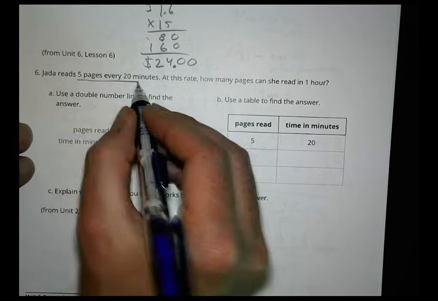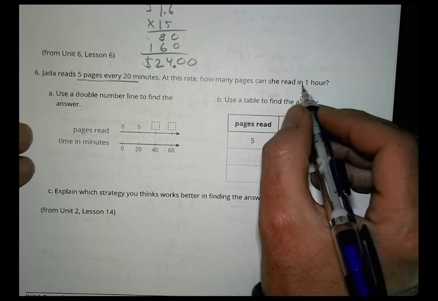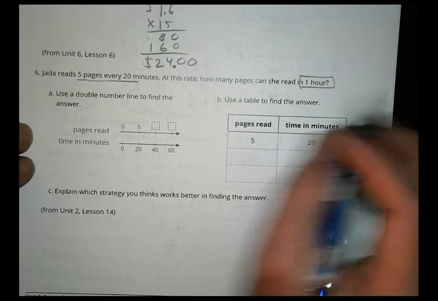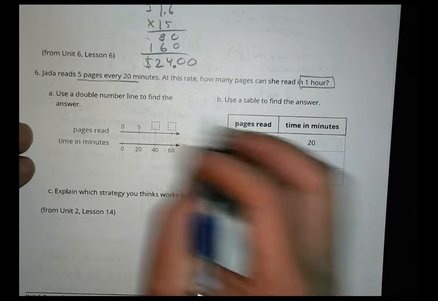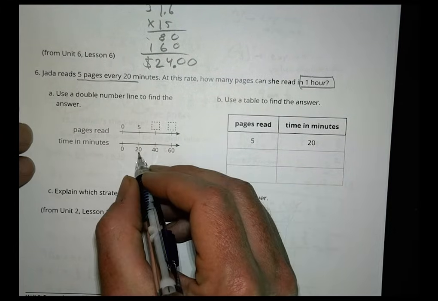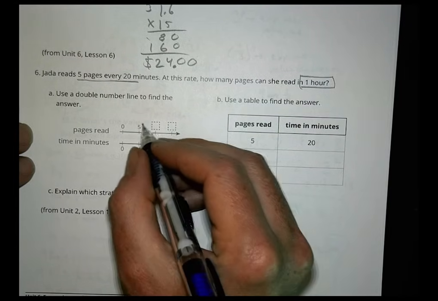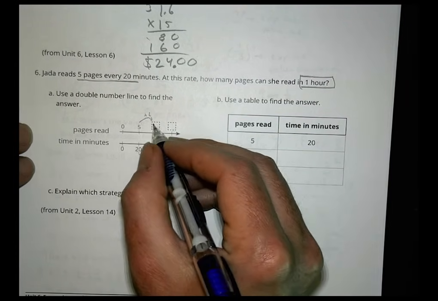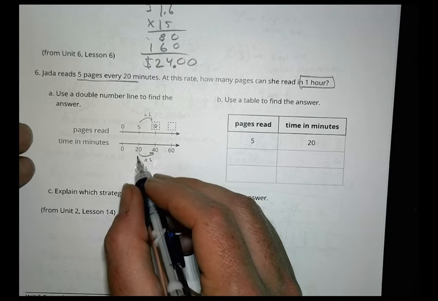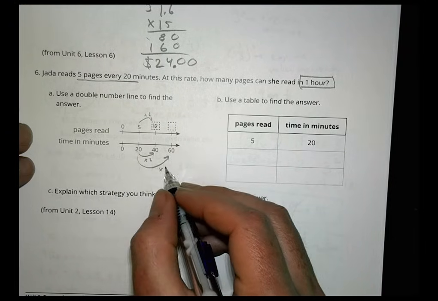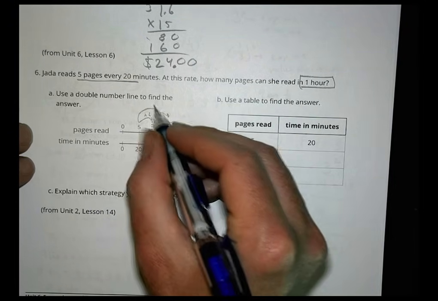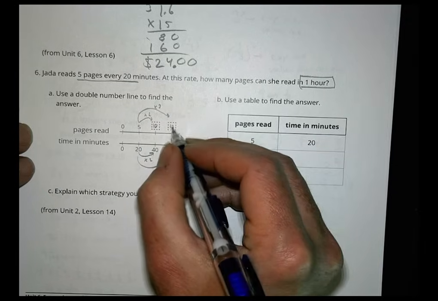And our last one, number 6, Jada reads 5 pages every 20 minutes. At this rate, how many pages can she read in 1 hour? We have a double number line and a table. So with a double number line, we can see that from 20 to 40, we are multiplying by 2. So 5 times 2, it'd be 10 right there. And to go 20 to 60, I'm multiplying by 3. So 5 times 3 is 15.